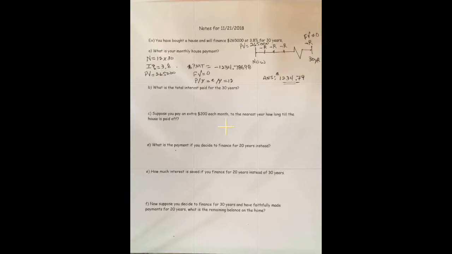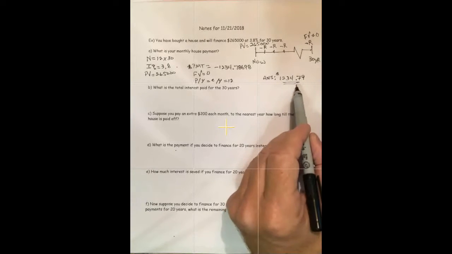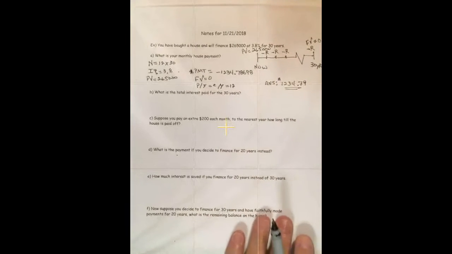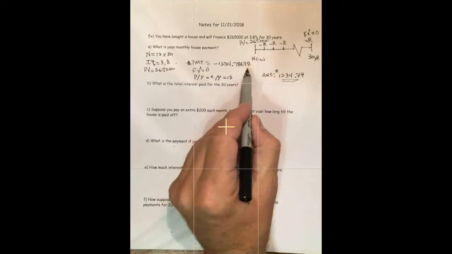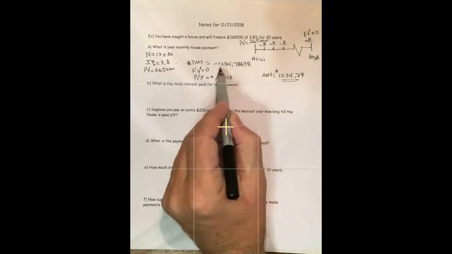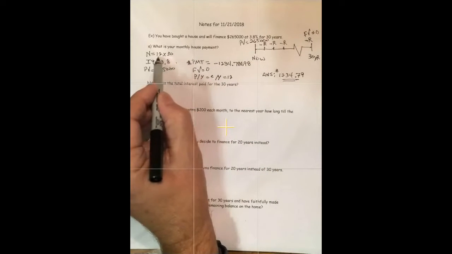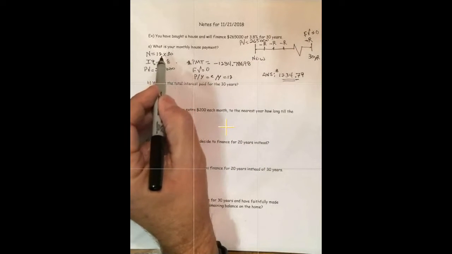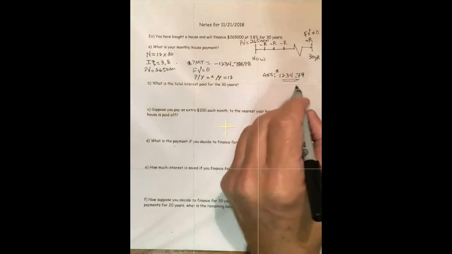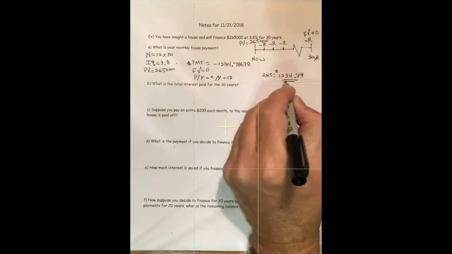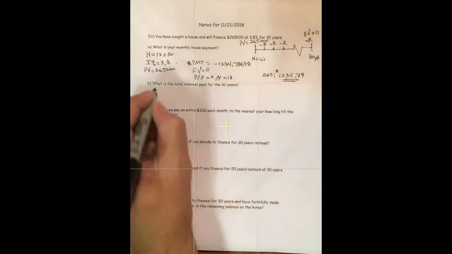Now, part B, what is the total interest paid for the 30 years? Well, contrary to what's in WebAssign, we would have to take this value here and multiply by the number of payments, which is N. What we're going to do is just take this payment, multiply by 360.